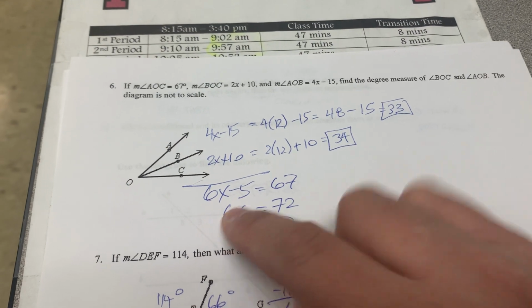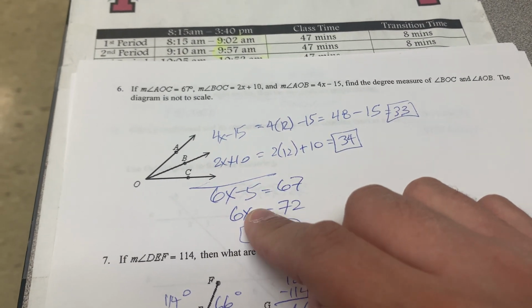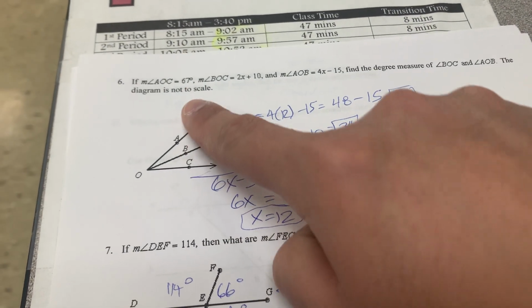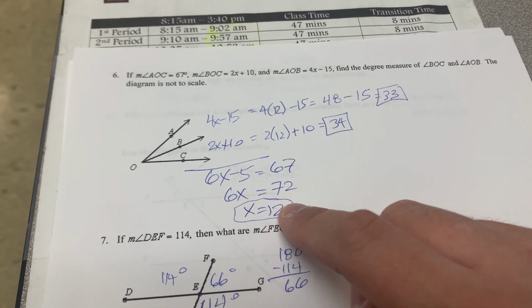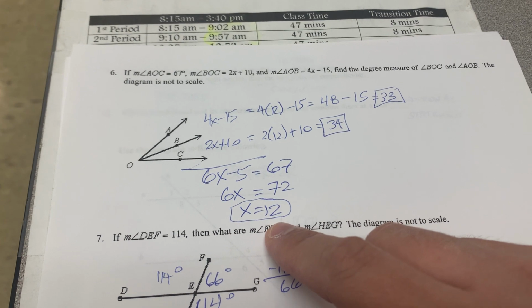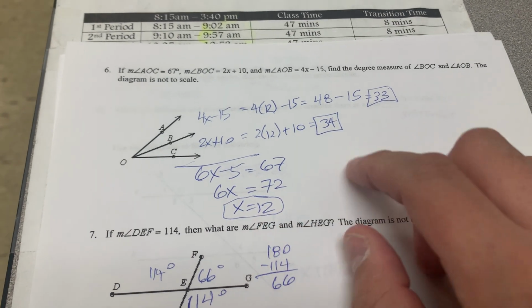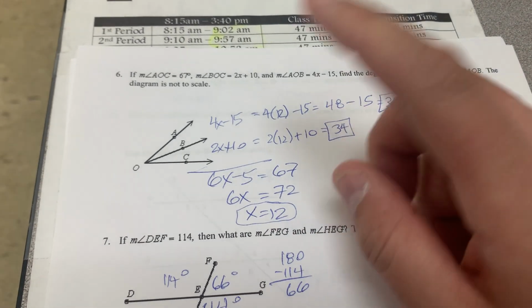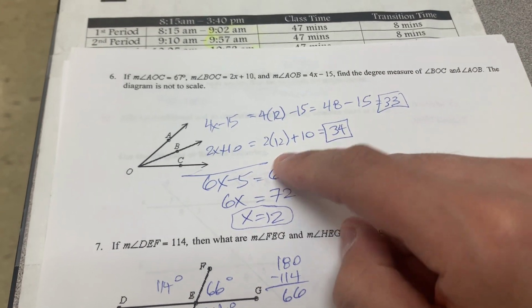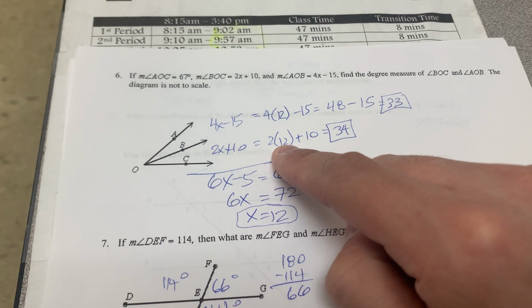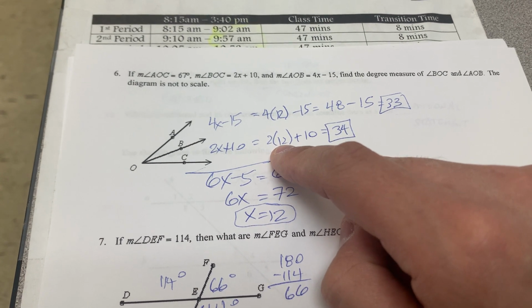4x plus 2x is 6x. Negative 15 plus 10 is negative 5. Remember, the entire thing equals 67. Add 5 to both sides. We're going to get 6x equals 72. Divide both sides by 6. You're going to get x equals 12. Okay, now they want to know, well, what is each of these? Well, now that I know that x equals 12, just plug 12 in. 2 times 12 is going to be 24.